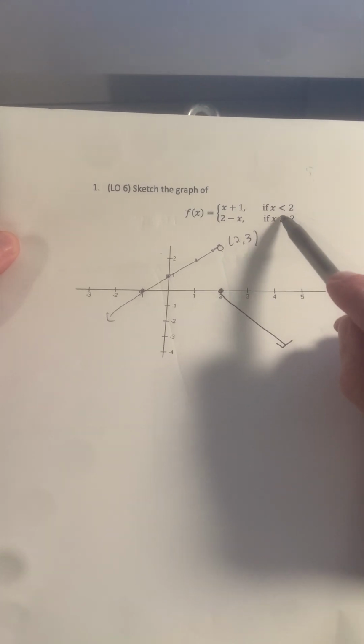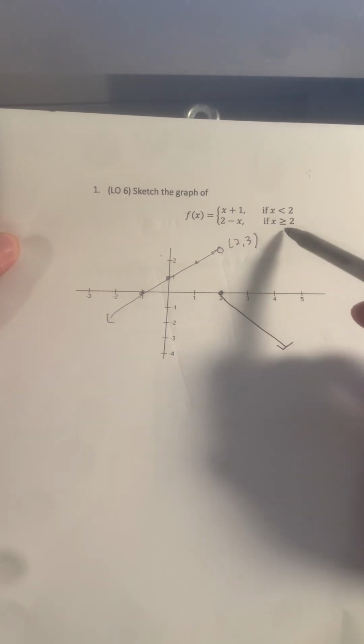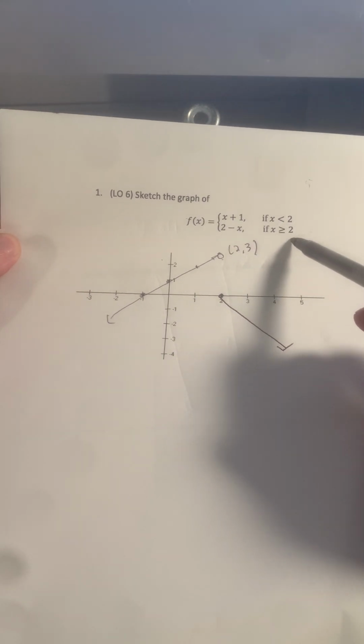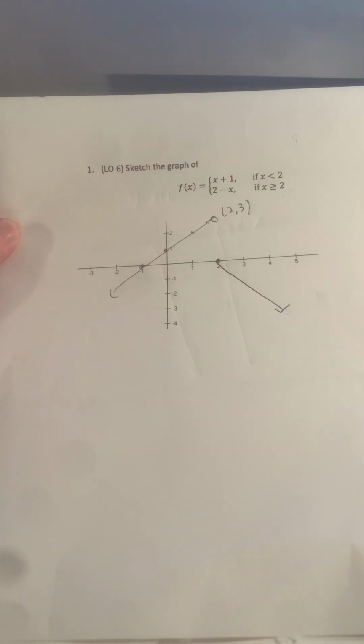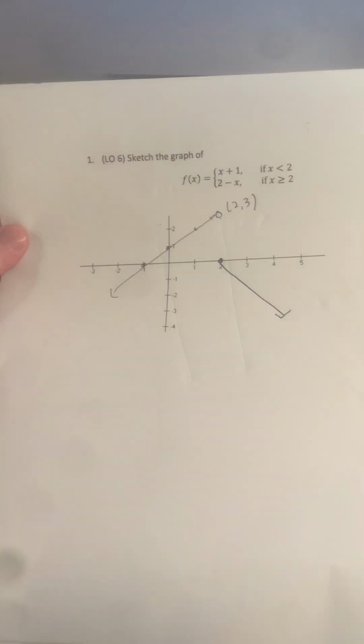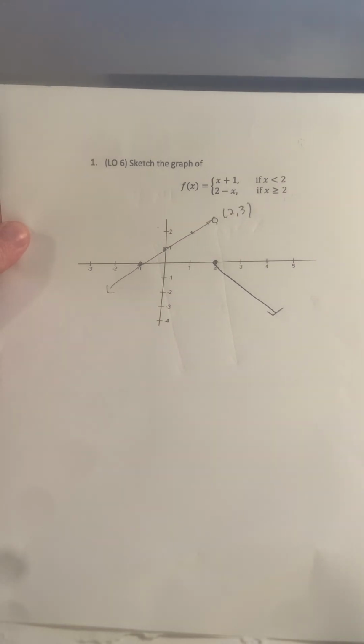Again, if x is less than 2, we follow the first rule. If x is greater than or equal to 2, we follow the second rule. Now in the future, we're going to be doing a few other problems that are similar. Let's look at what I would have planned for the next class or two.